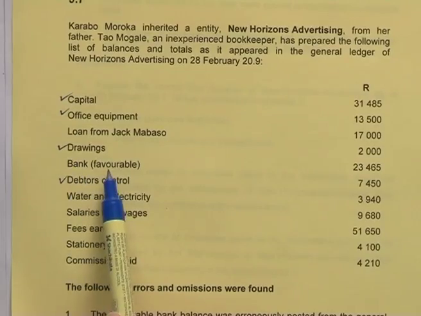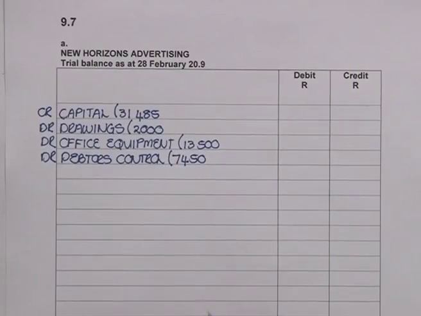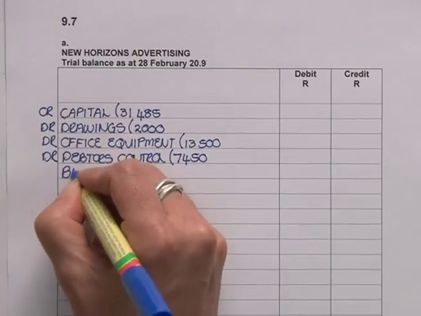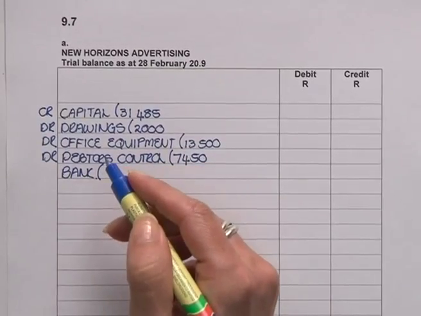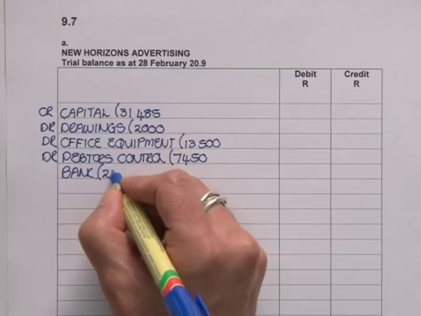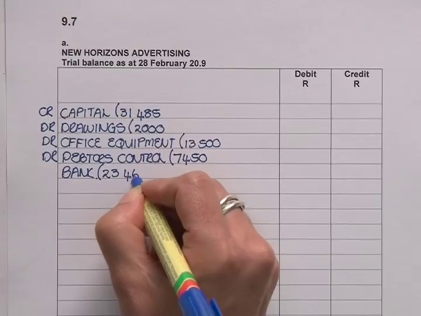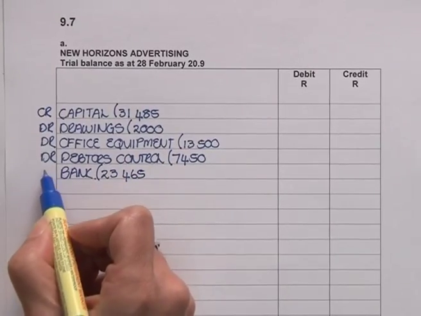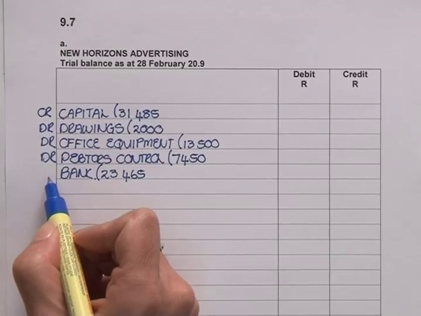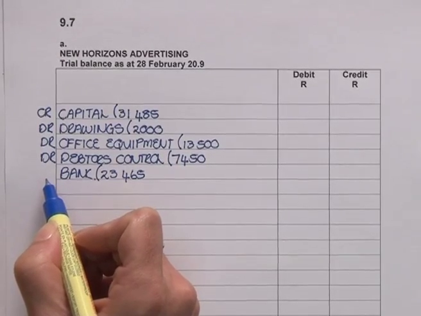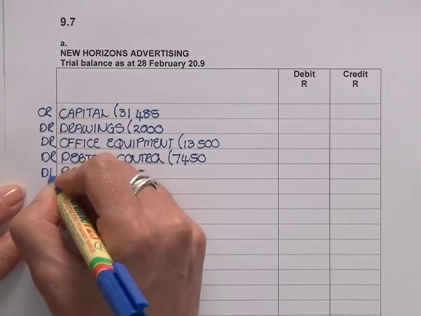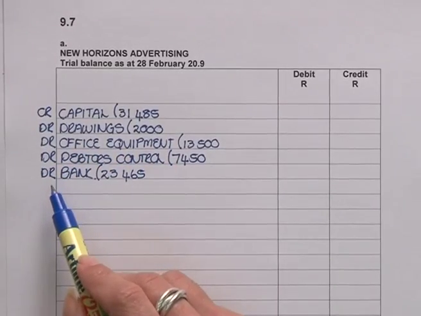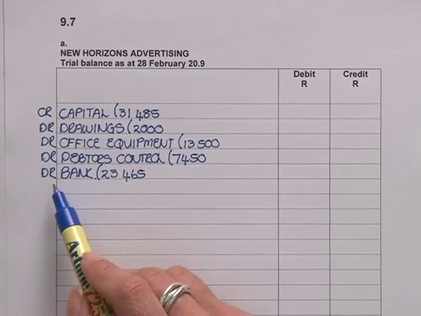So bank favorable balance will also be classified as an asset, so I can include it here. And just remember, in other questions, they might not tell you straight away whether bank had a favorable or unfavorable balance, and then you might just have to leave this indication in the margin until you read about the bank as favorable or unfavorable. And in this case, we can include it because they already provided us with that information.